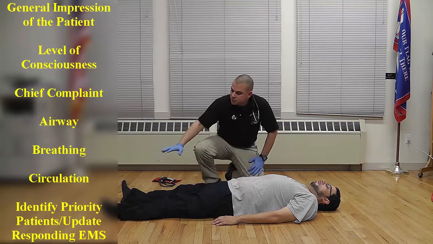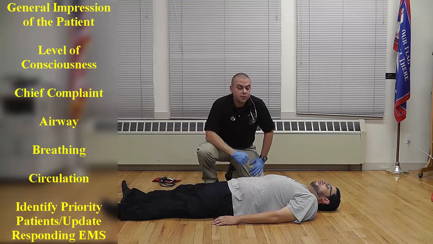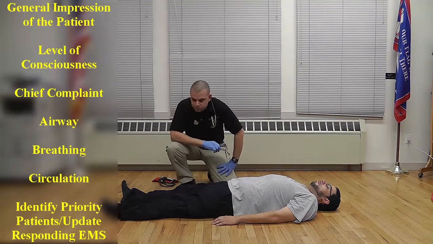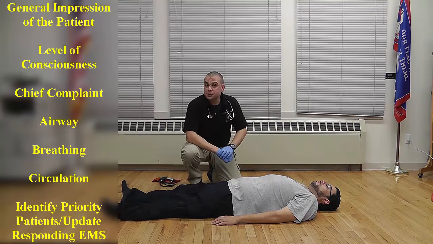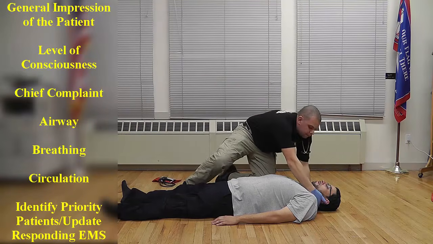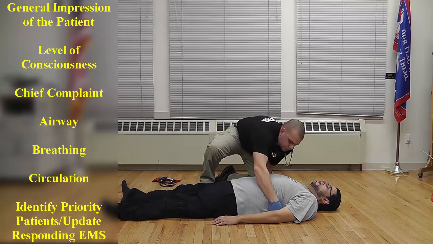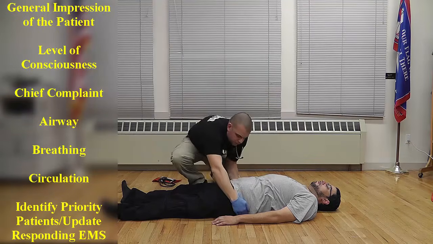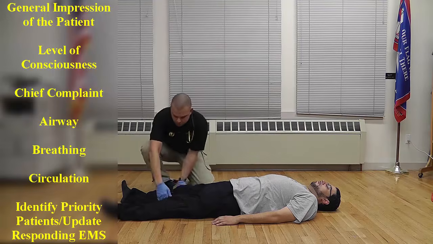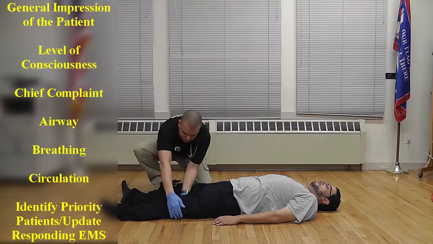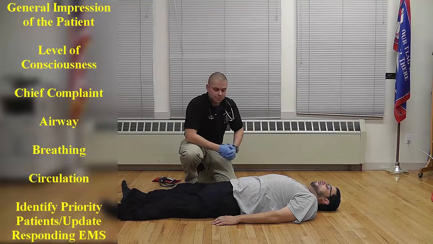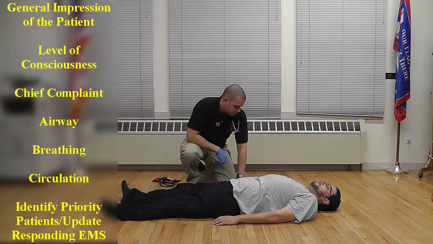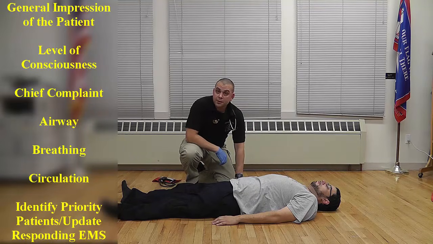I'm going to expose the rest of the patient's body looking for any evidence of external hemorrhage. I do not see any signs of external hemorrhage, so I'm going to check the patient's body. There is no blood on my gloved hands, so now I'm going to move on to checking the patient's pulse. The patient's pulse is present and it's rapid and thready. Now I'm going to assess the patient's skin color.